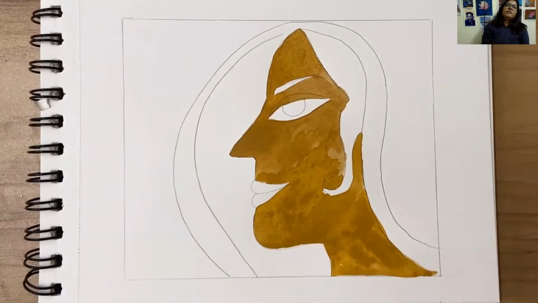Everybody get this done first. Everybody cover up the face portion first before we move on to the other part of the drawing.